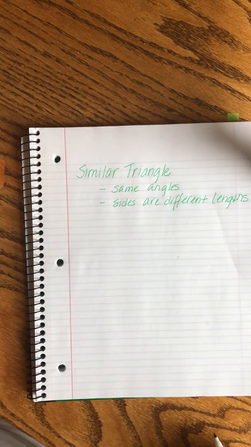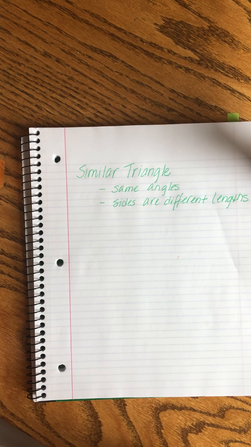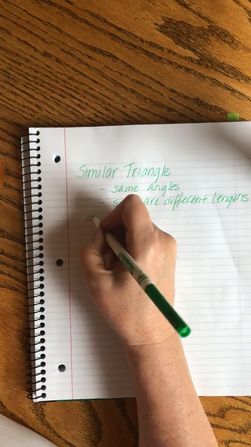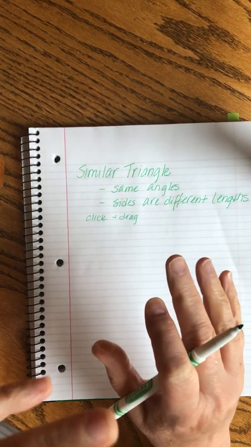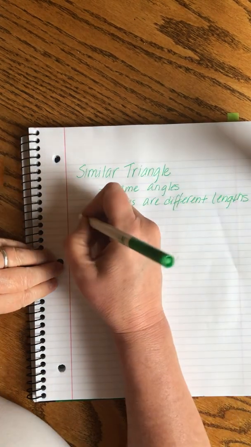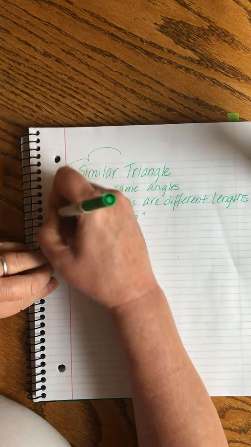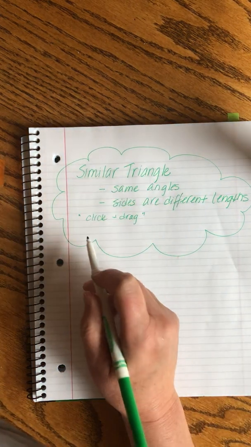It's what I call a click and drag triangle, because if you fooled around at all with shapes on any kind of computer related thing, it's like photos too, it's a click and drag situation, right? Because you're highlighting a shape and then you're pulling on the corner to expand it proportionally. That's exactly what similar triangles are. So, commit that to memory. Same angles, different length sides. That's what the word similar means.